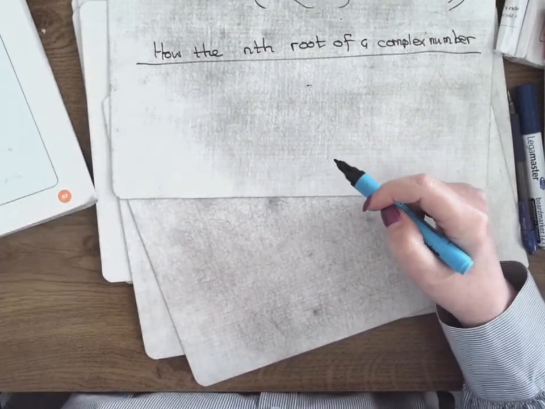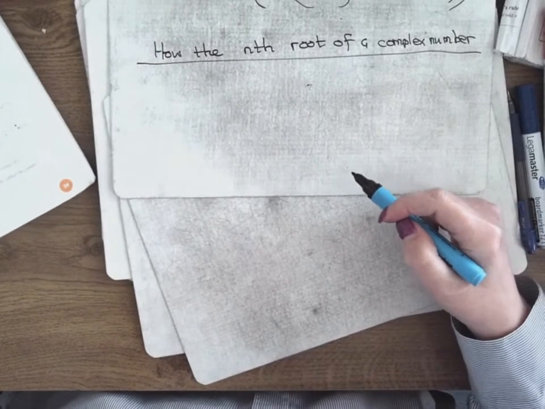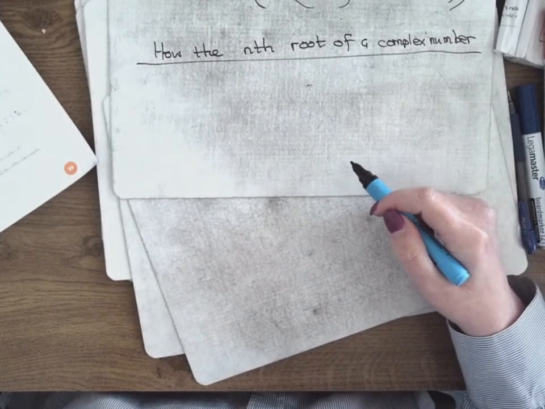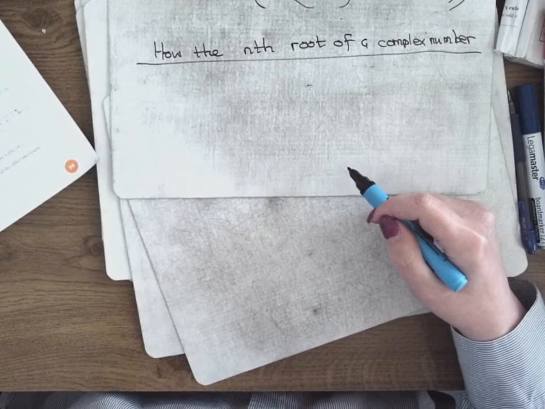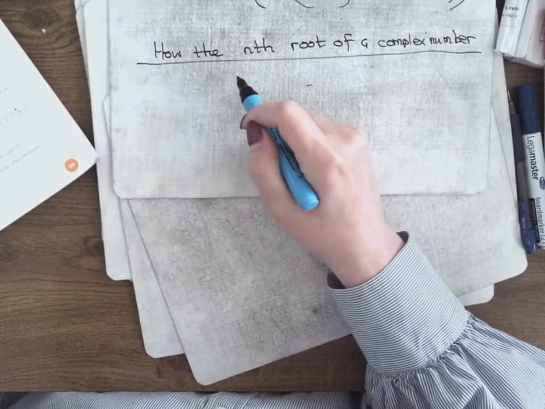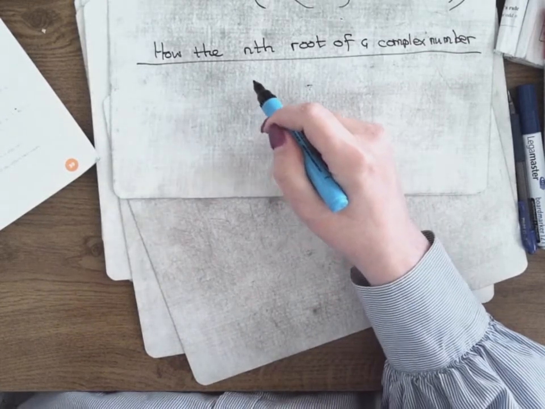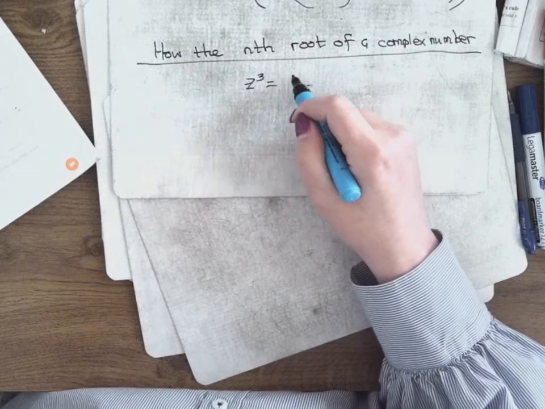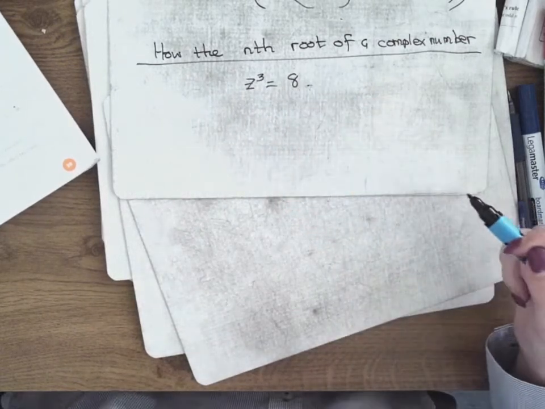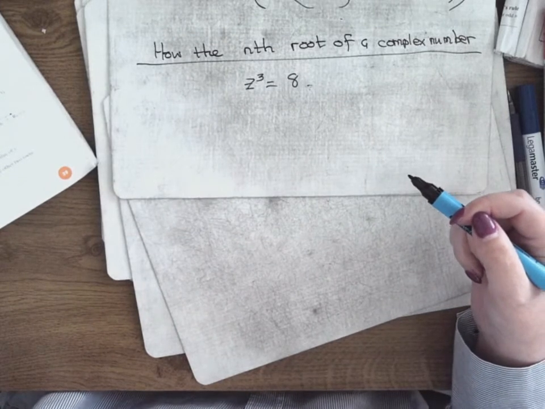So I'm going to go straight to an example, one that's not done in the book. If I said z cubed is equal to 8, so now z is a complex number, it's not 2.